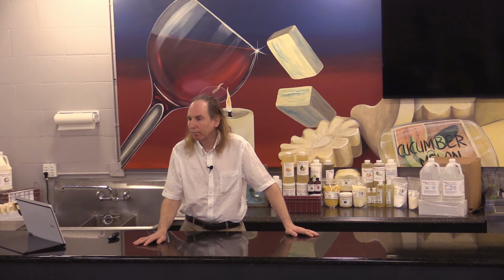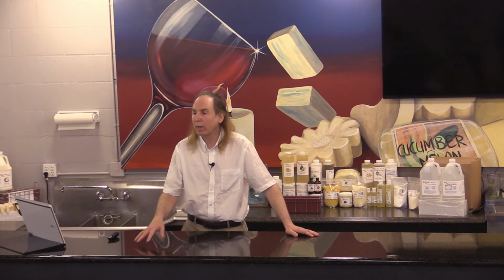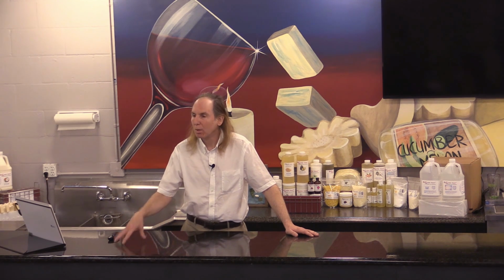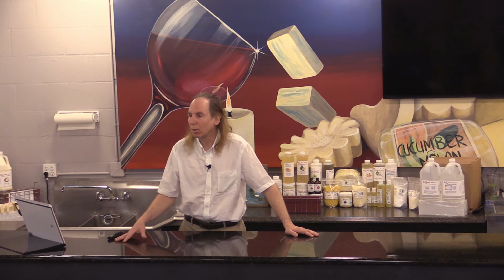Are Essential Depot's fragrance oils a derivative of the essential oil? I'm going to defer that to Derek or Susan because we aren't doing any testing on their fragrance oils. All of our testing is on the essential oils.